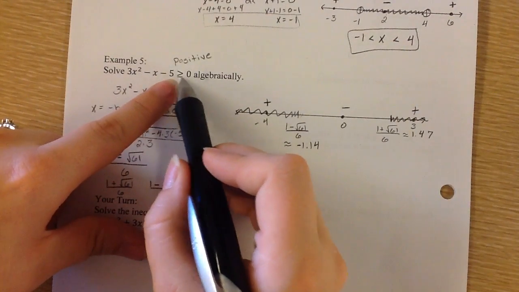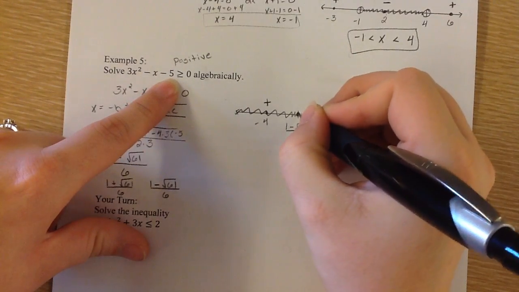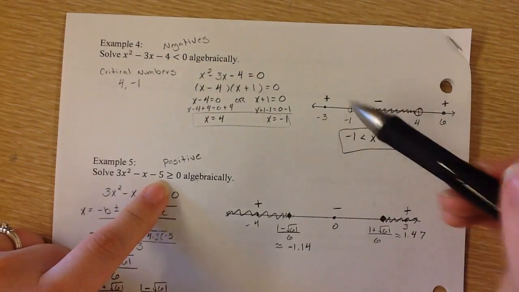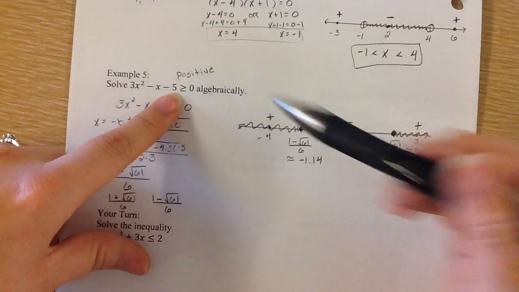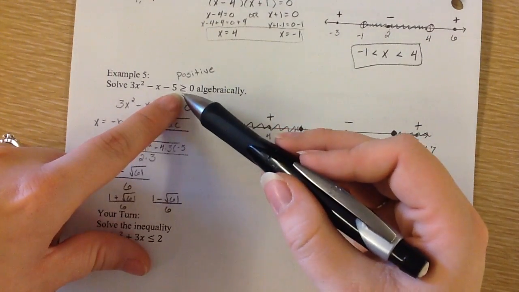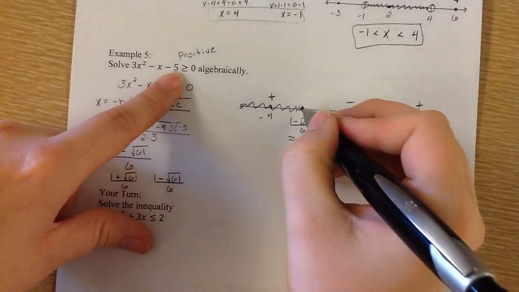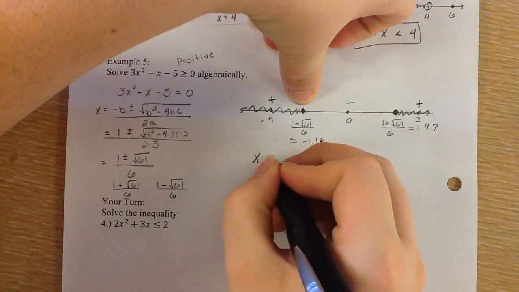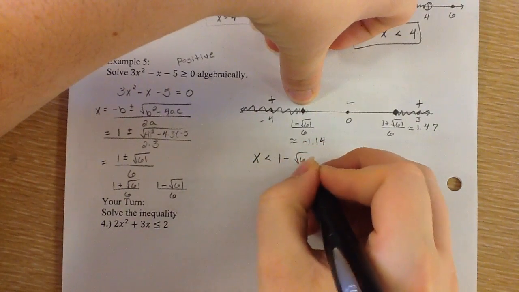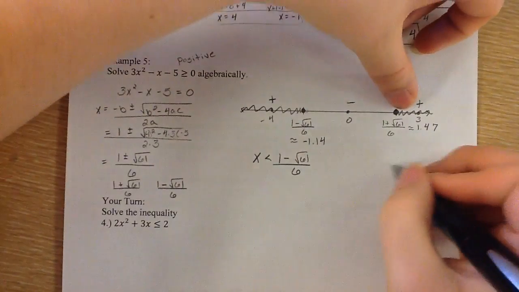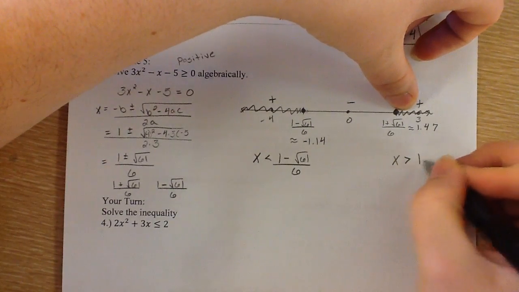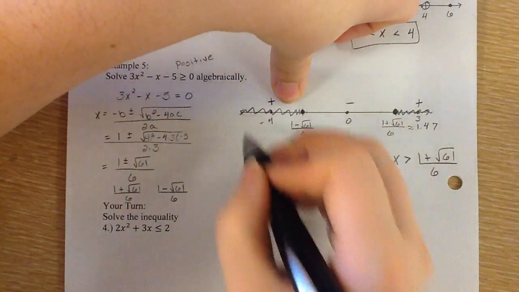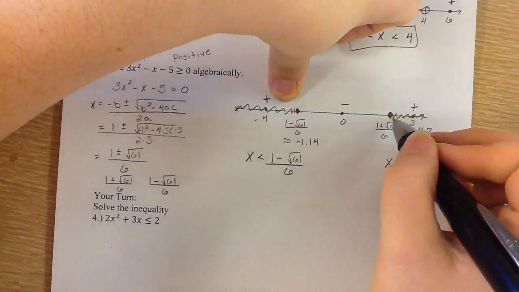But this one is a greater than or equal to, so I can actually equal this number, and I can equal this number. If you notice up here, I put open dots because we were strictly less than. Here, I'm putting solid dots because we're greater than or equal to. It's got that equal to aspect. So this tells me that x's are going to be less than 1 minus the square root of 61 over 6. And this up here is x is going to be greater than 1 plus the square root of 61 over 6, because I want all the numbers bigger than that, all the numbers less than that. So my x is either going to have to be in this set or in the other.